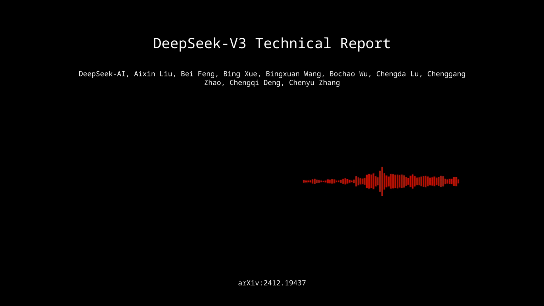Well, as expected, DeepSeek V3 really excelled in the math and coding tasks. Benchmarks like HumanEval, MBPP, and LiveCodeBench for coding, and GSM8K and MATH for math, it just blew the other models out of the water. Yeah, all that specialized training really paid off. It did. So beyond the raw performance numbers, what are some of the big takeaways from this report?